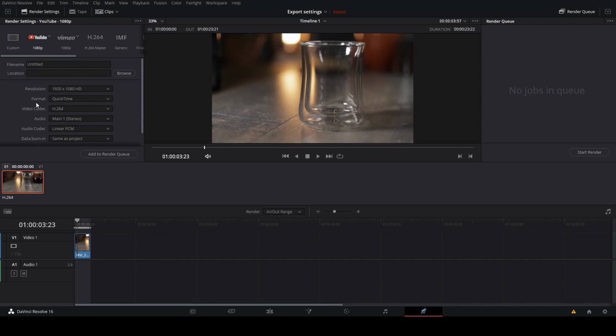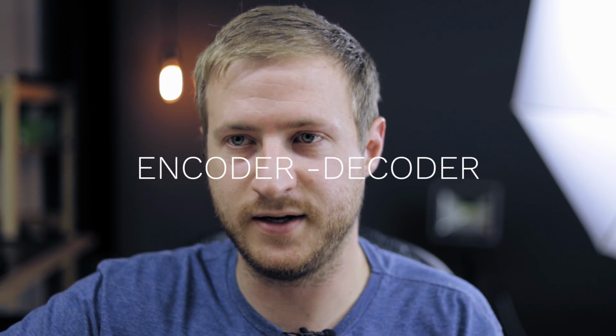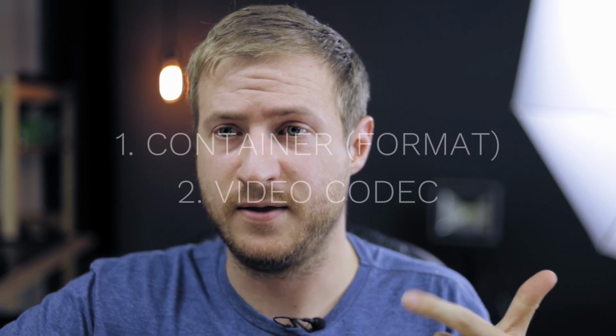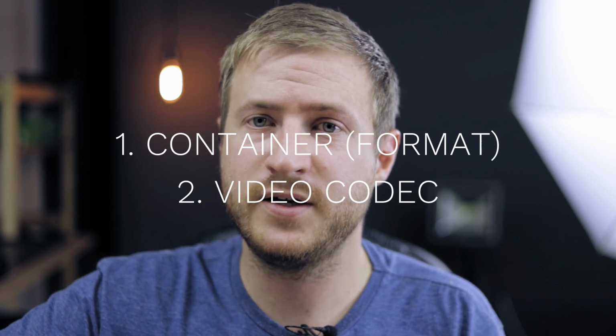After that, you are going to see the format and the video codec. Before we go into that, let's go through what these settings are and what is the optimal solution for you. Okay, let's start out with the very basic concepts. Your format is basically your container, and your video codec is, well, exactly that, your codec. Codec stands for encoder decoder, and we'll get into the explanation for that a bit later. But for now, the first thing you need to understand is that there's a container and there is a video codec.